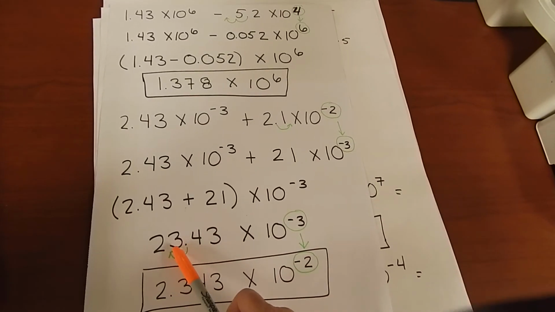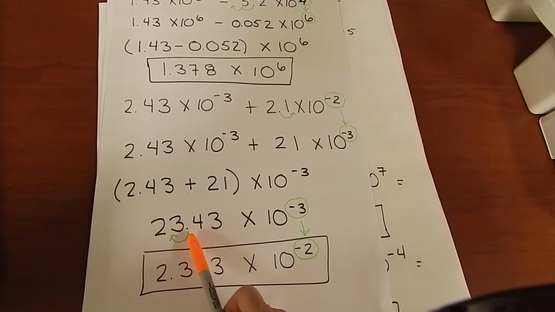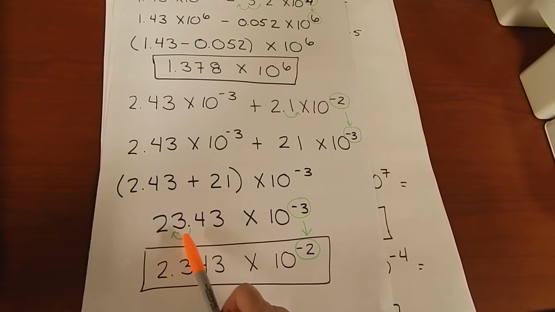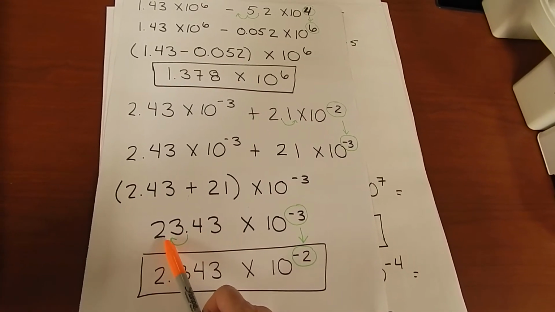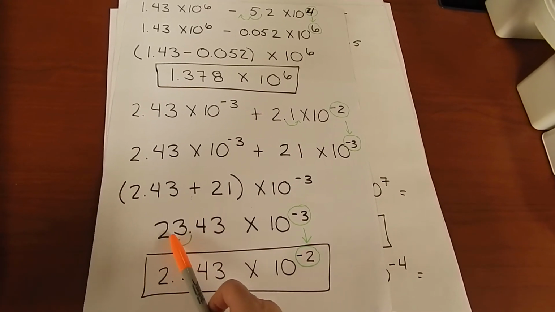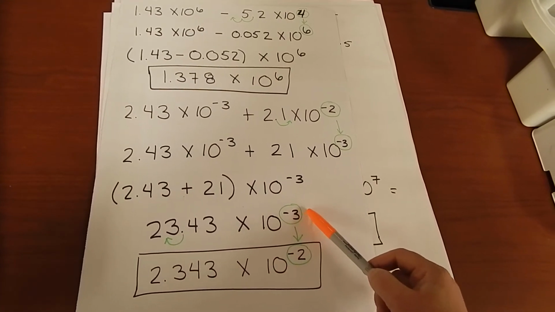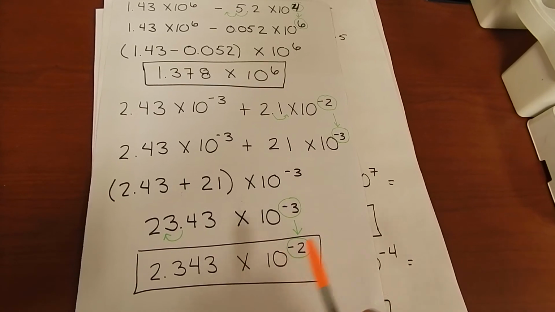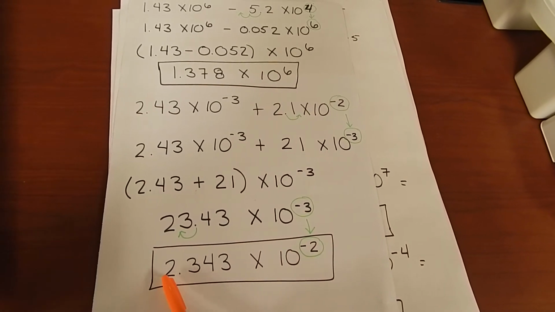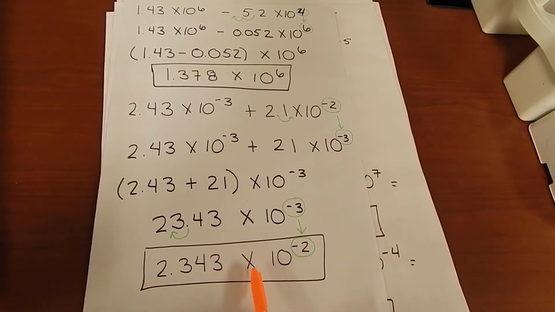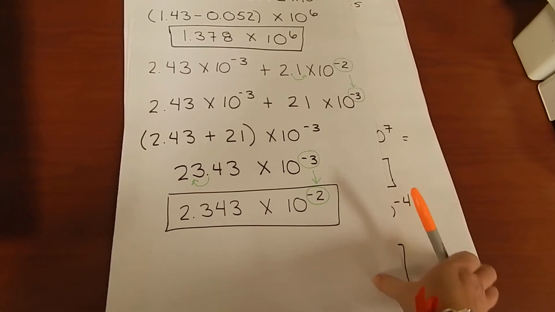Now, because there's more than one number to the left of that decimal, I have to move that decimal back. And which direction am I going? I'm going to the left. And since I'm going to the left, I go 1 exponent larger. So negative 3 becomes negative 2. So the answer is 2.343 times 10 to the negative 2nd.